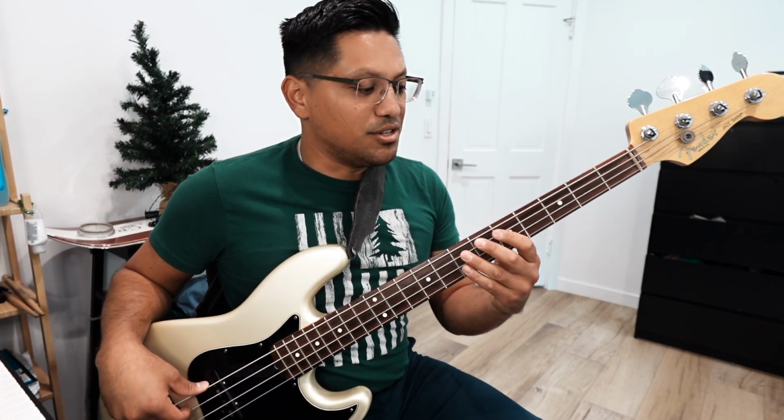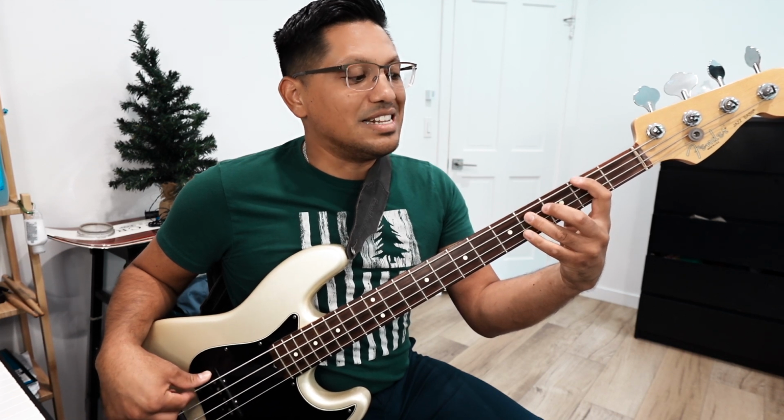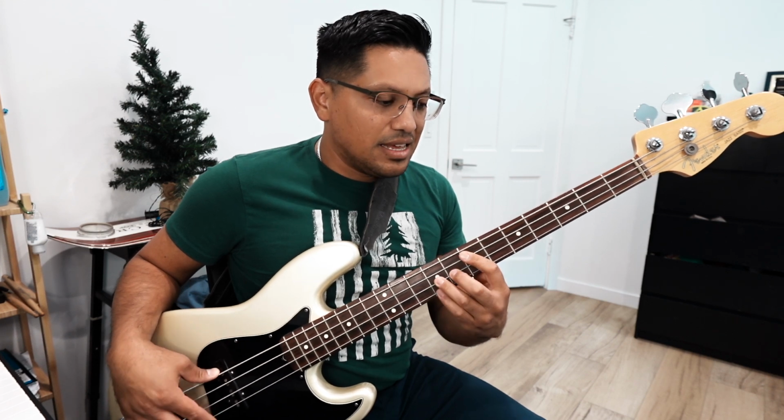For this progression, I'm going to do A. So 1, 5, 8, 5. Make sure your notes sound like mine. So 1, 5, 8, 5. And then I'm going to do E, and then F sharp, and then D. So A, E, F sharp, and D.